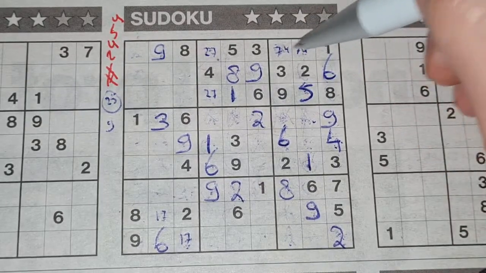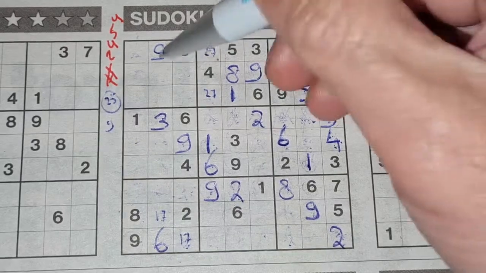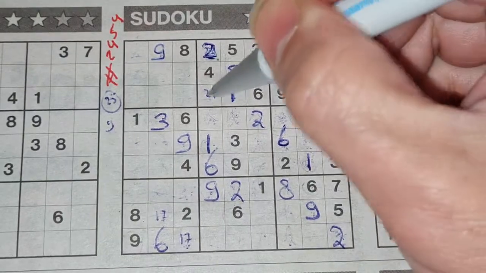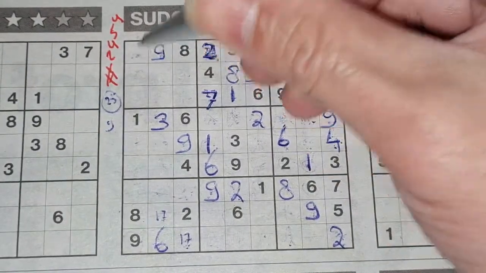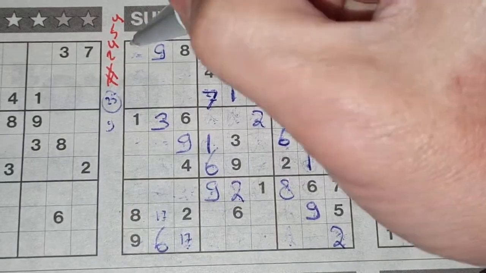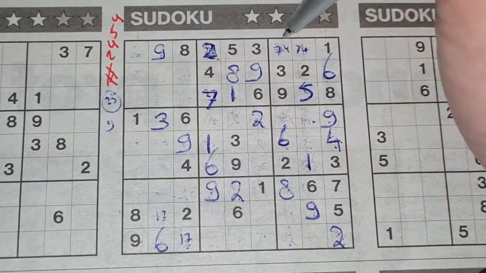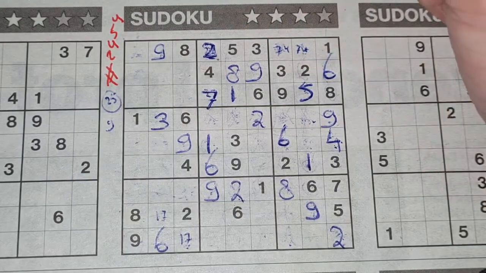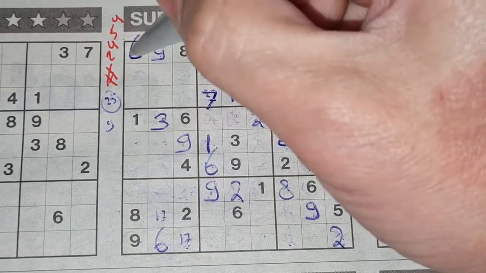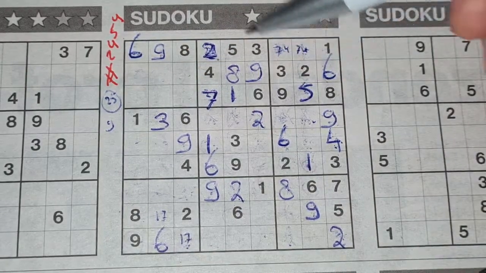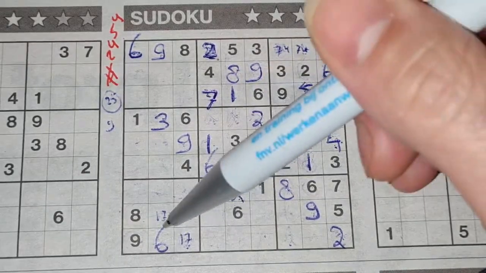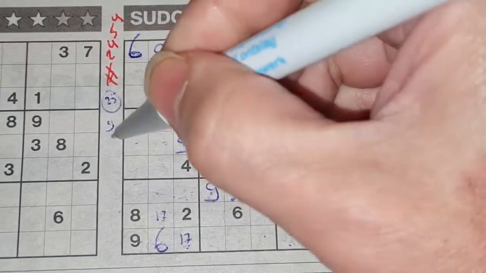So now we have a 7 in one of those 2 boxes in this row. So this box cannot be a 7 anymore. This box should be a 2. And this box should be a 7. Alright, 1 box left in the first row for the number 8. Oh, no, we have an 8 here. This should be the number 6. 6 is missing, yes, 6. Alright. And all the 6s are used.